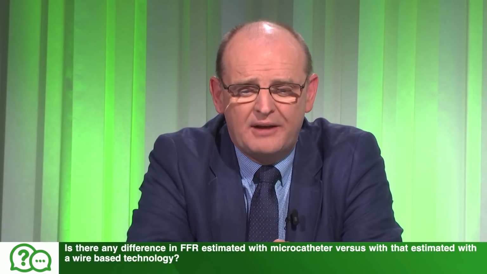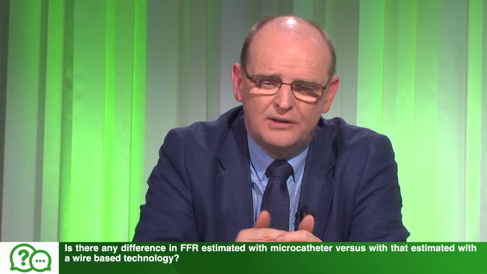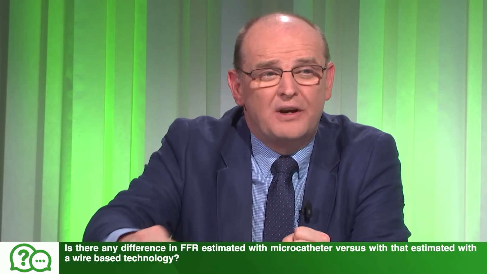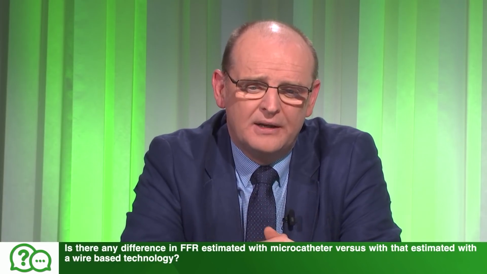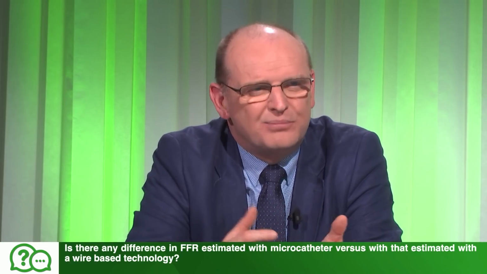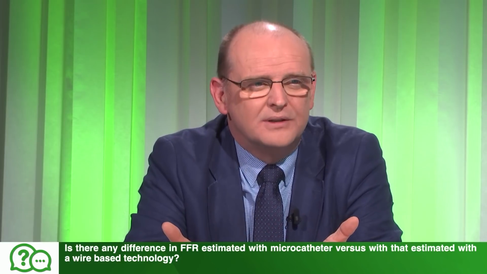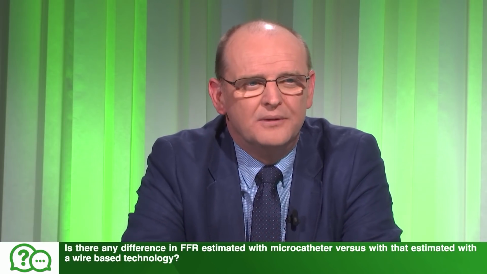One of the things we have to be careful about with all pressure wire technologies is kinking. If the angle is very tight, then you get a false positive pressure wire result because you actually kink the vessel because of the tortuosity and straightening it out. But generally, in the same way that hyperemic and non-hyperemic are broadly the same, I certainly think microcatheter and wire-based technologies are broadly the same, and you use which you're comfortable with.